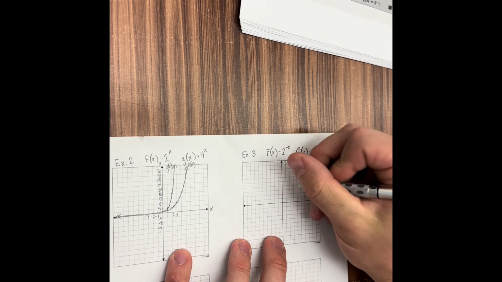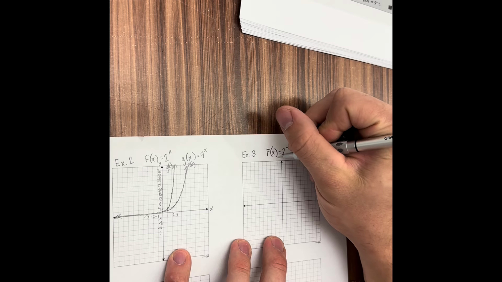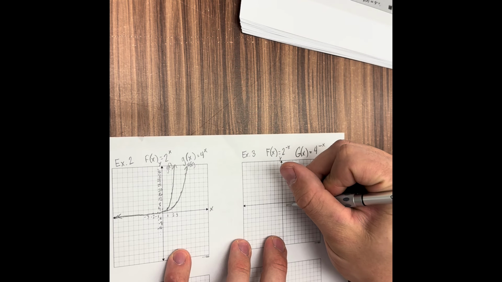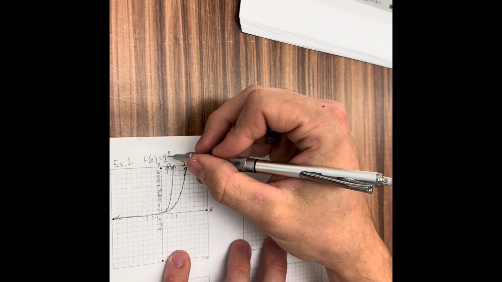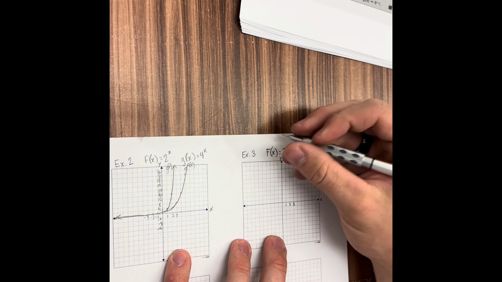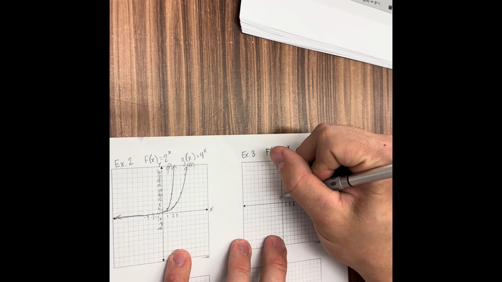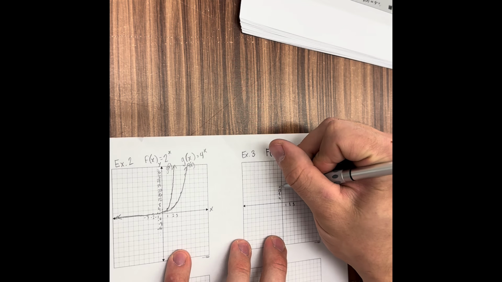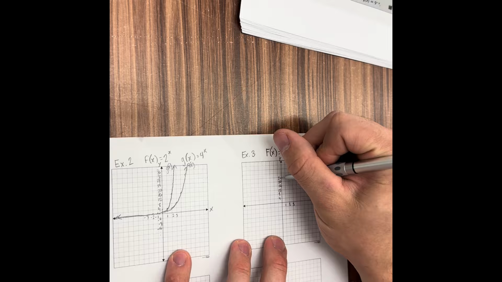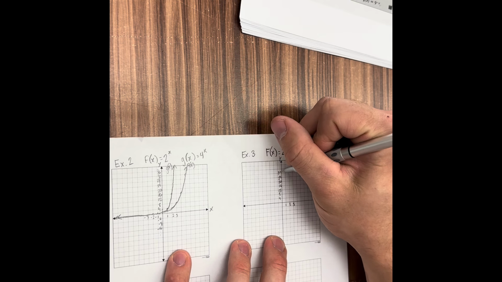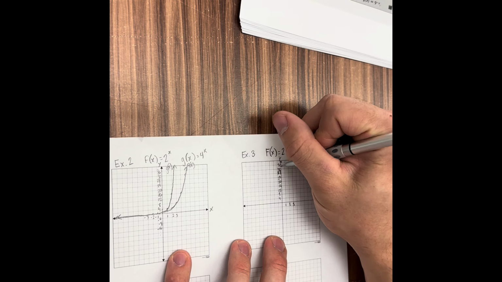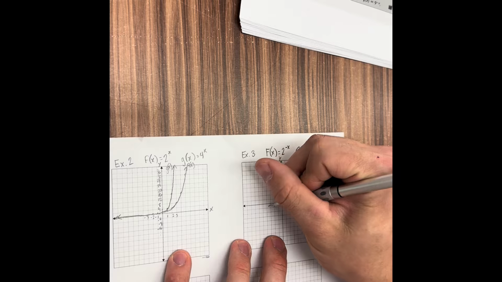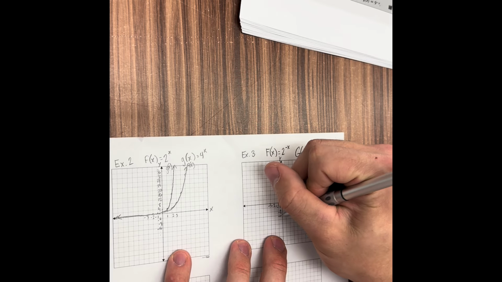The only difference is that these graphs, instead of going up, are going to go downwards. We'll use the same scale for our y: 4, 8, 12, 16, 20, 24, 28, 32, 36, and -1, -2, -3 on the x.